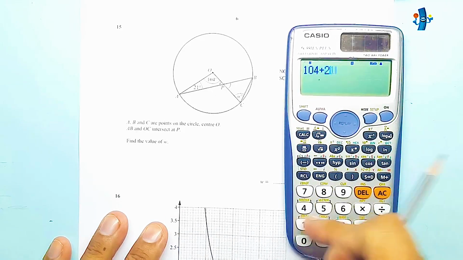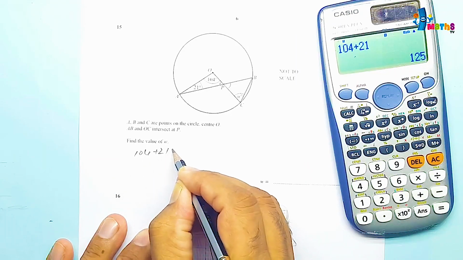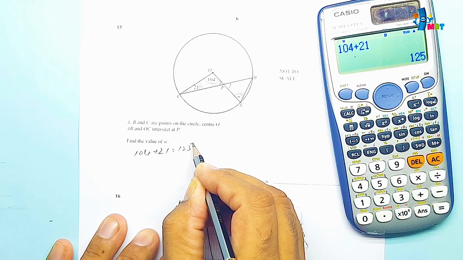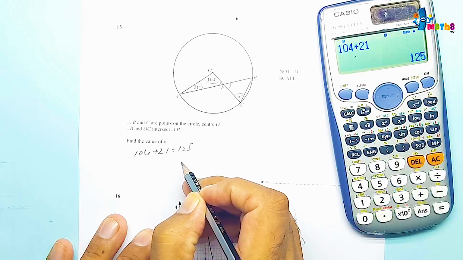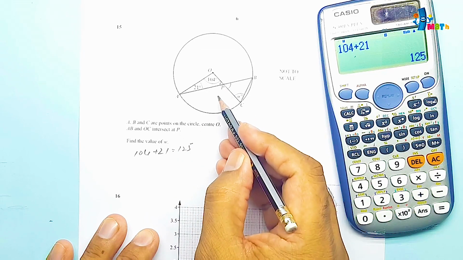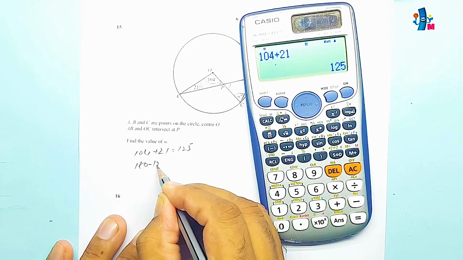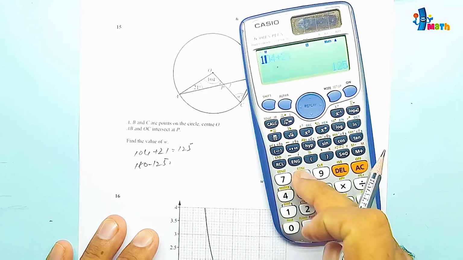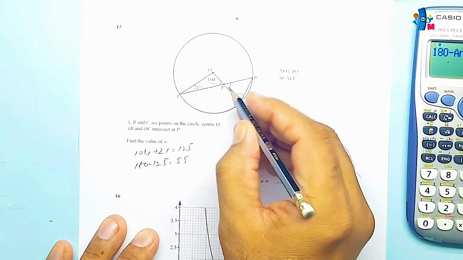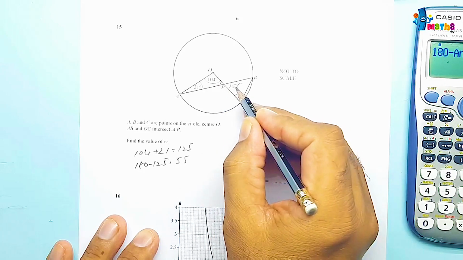104 plus 21 is equal to 125, and this will be 180 minus 125. 180 minus 125 will be equal to 55. So this angle is 55. This angle is 55, so this angle will also be 55.